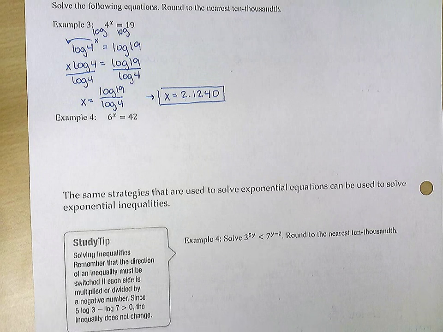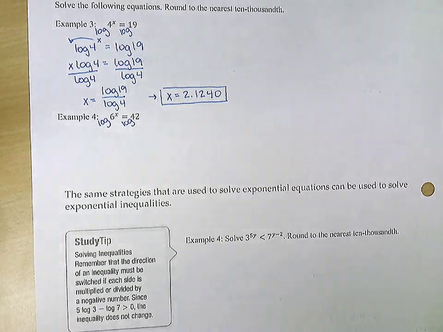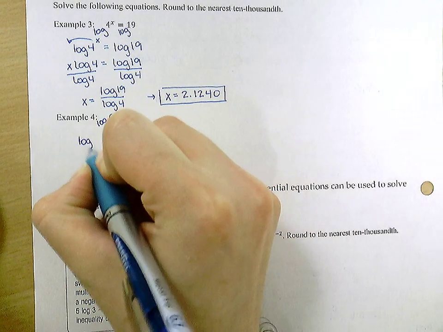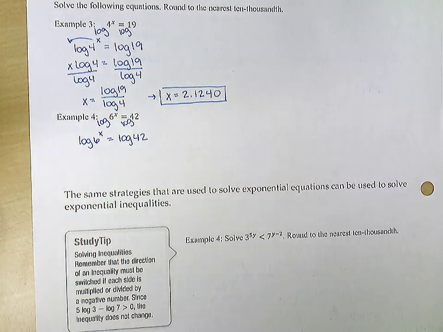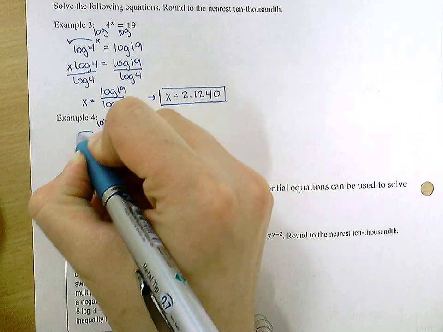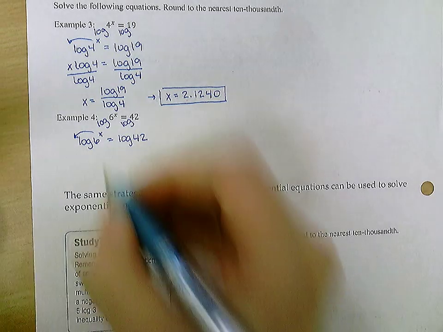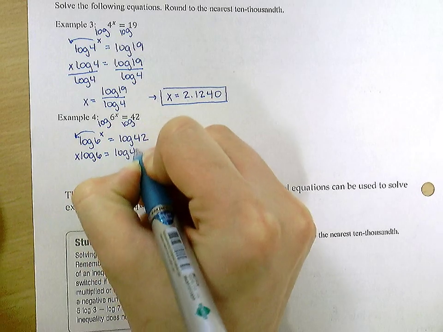All right, so in example 4, my first step here, I can't get the same base for both of those exponentials there. So I do want to bring in a log to both sides. Okay, so I would have log of 6 raised to the x power is equal to log of 42. Okay, again, I have an exponent, so my properties of logarithms say I can bring that out front. So I have x times log of 6 is equal to log of 42.